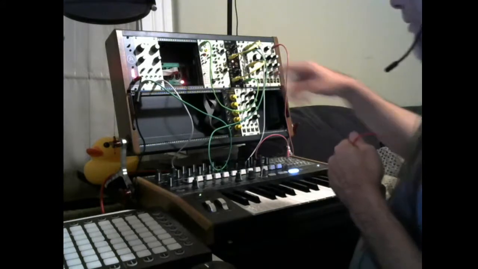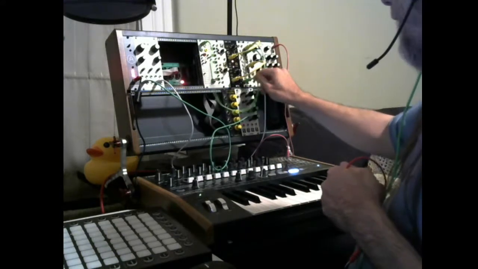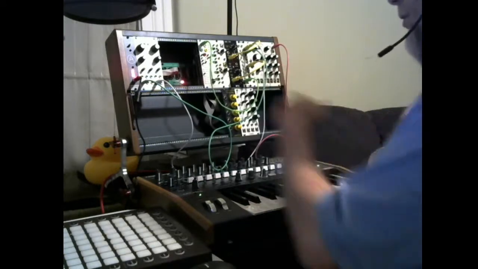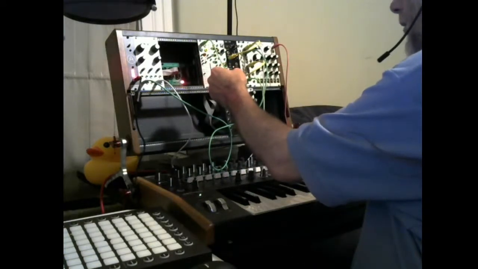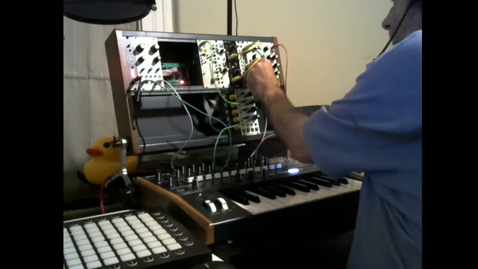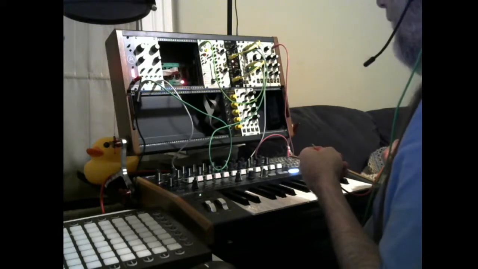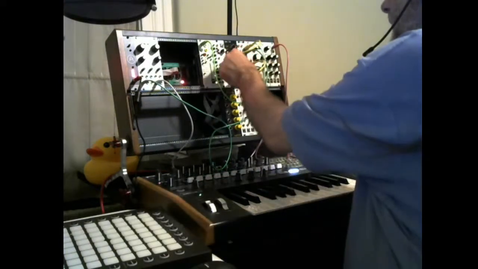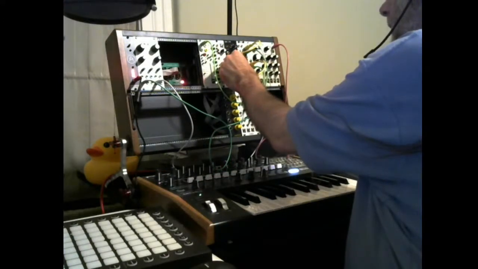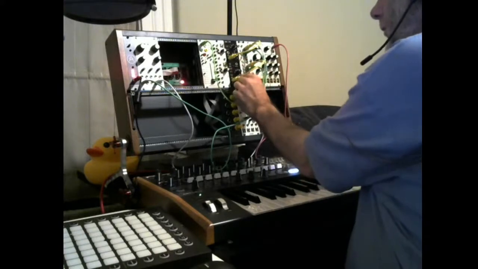So we take the signal from the LFO, which really should be coming up from here. Oops. At least I think it should be. I'll make that. Alright, let's give that a whirl.